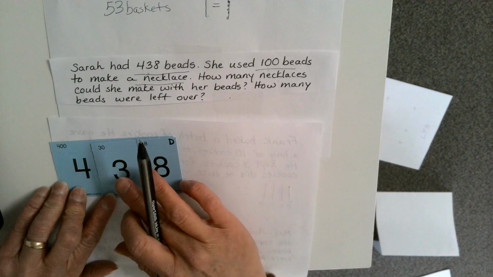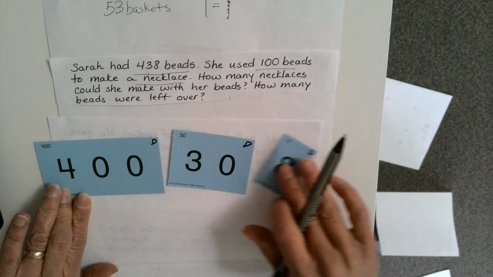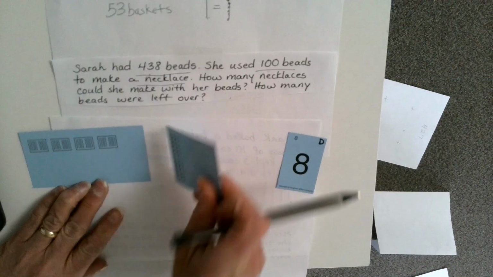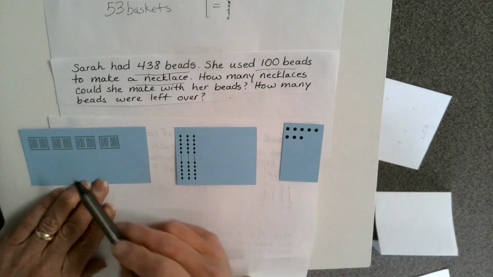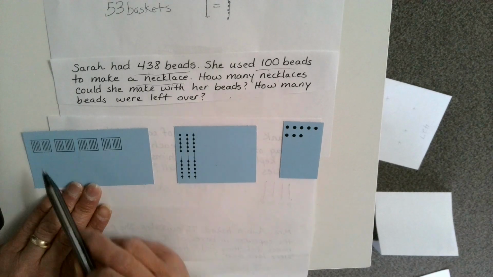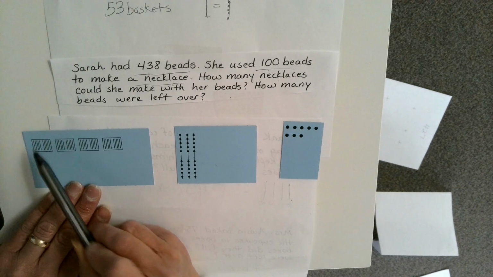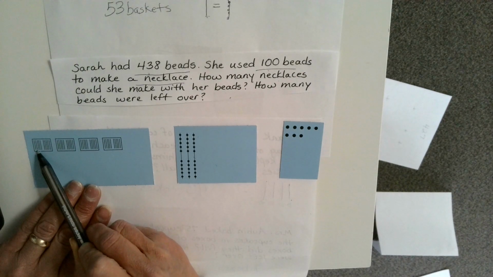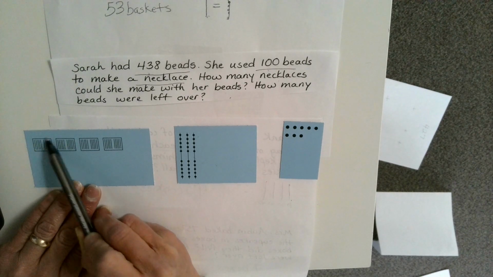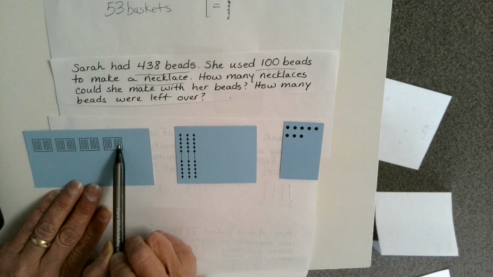So 438, there's 100. I'm going to pull this out into expanded form, and I know what 100 looks like. I want to see how many there are. So remember, on the back of your secret code cards, you have the place value drawing. You could draw it yourself, and that's fine. Or you can use your secret code cards. This rectangle represents 100 because look, there's 10 tens in it. 10, 20, 30, 40, 50, 60, 70, 80, 90, 100. So here's one necklace, or 100, 200s, 300s, 400s.